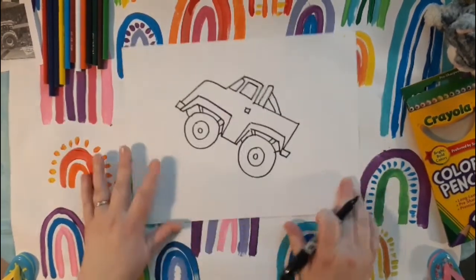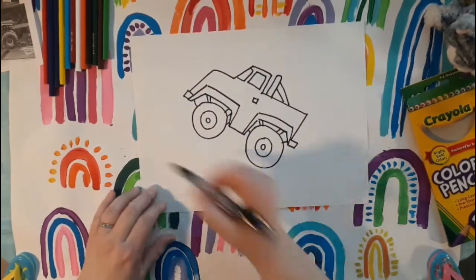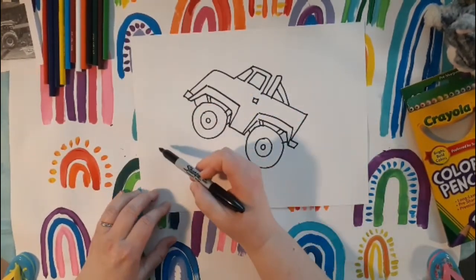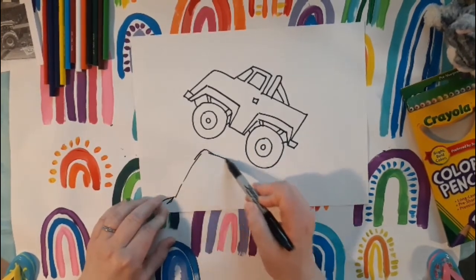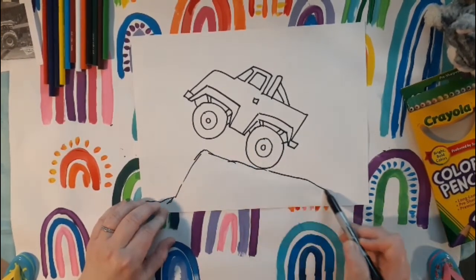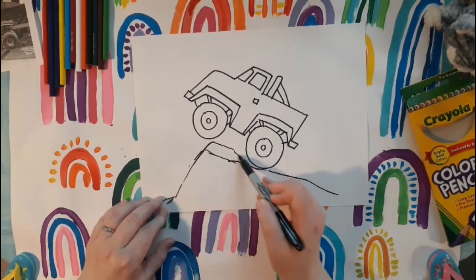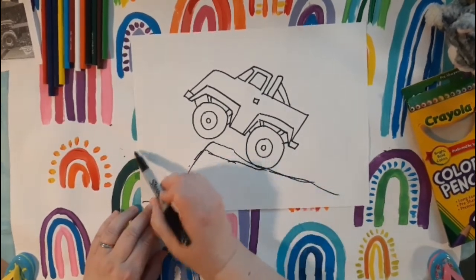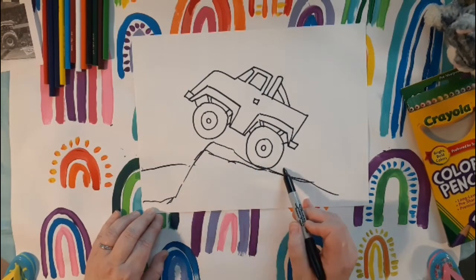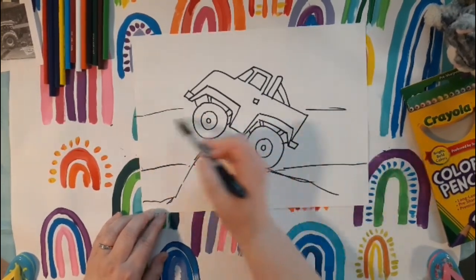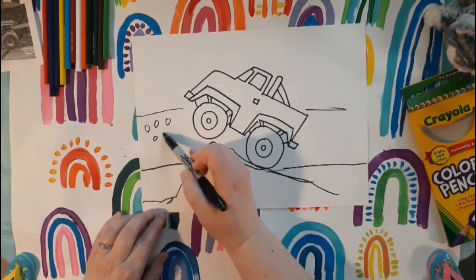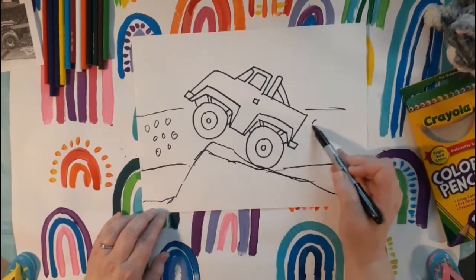So now it looks like the monster truck is sort of flying in the air, and you could even have these like, you know, like the dirt pile. Here's the dirt pile that it's jumping off of. I don't know if that would be quite right, but you know, and maybe a little horizon line because you know I like my horizon lines. And maybe the crowd is back here. Like, whoa, look at the monster truck. Whoa.